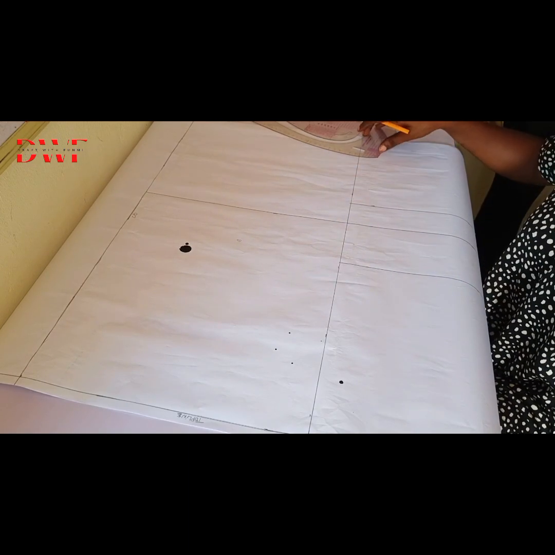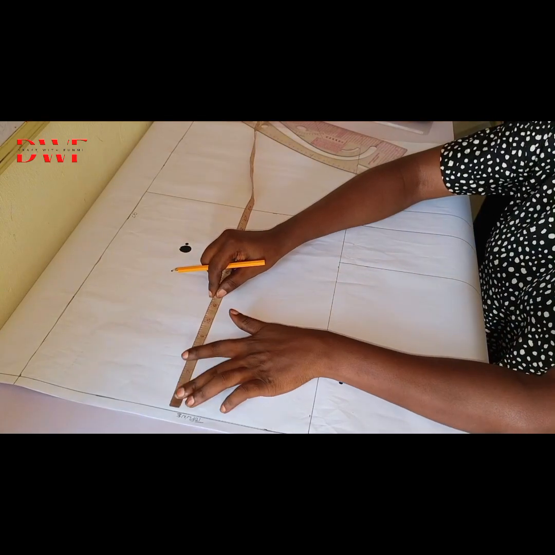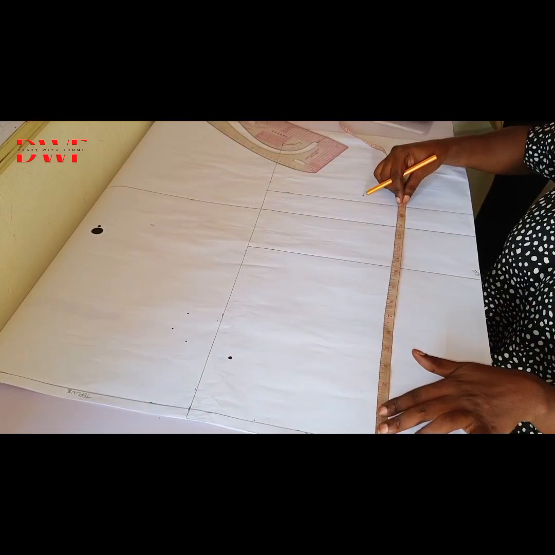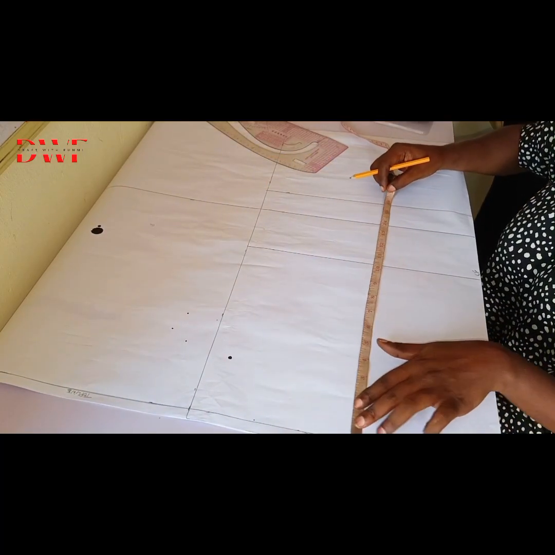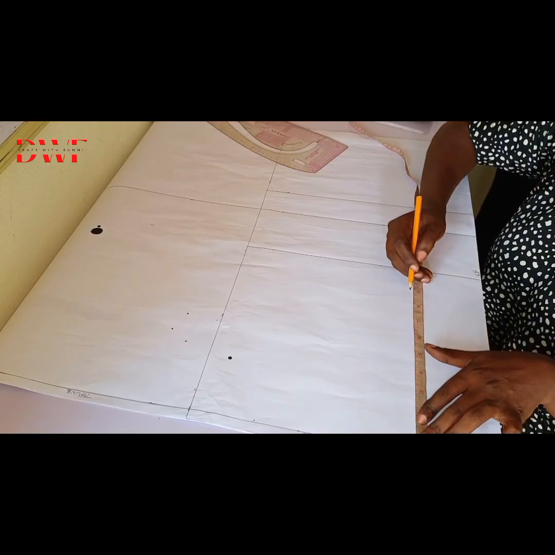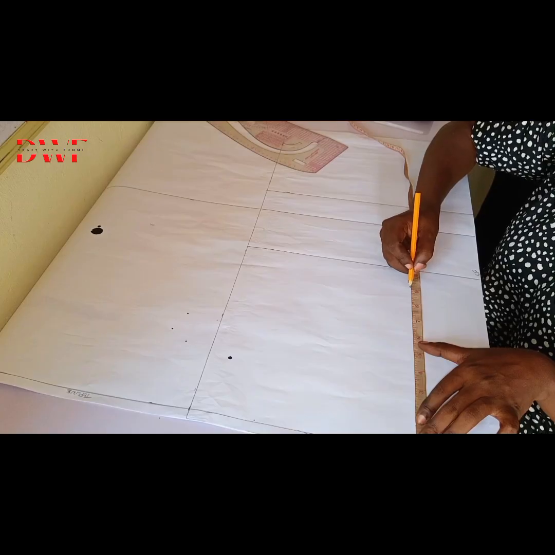My back waistline, you can see, is equivalent to my under bust for the front pattern, because I'm using 14 inches for my back half length, because my back half length is shorter than my front half length. My front half length is 16 inches, so make sure you get your measurement very well.